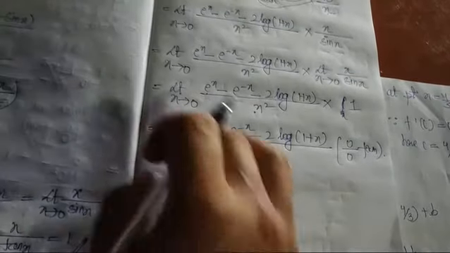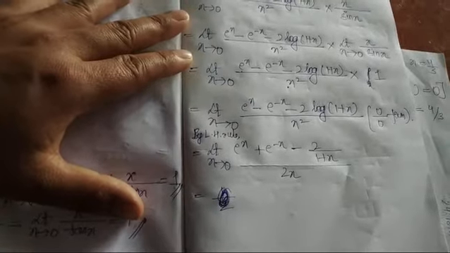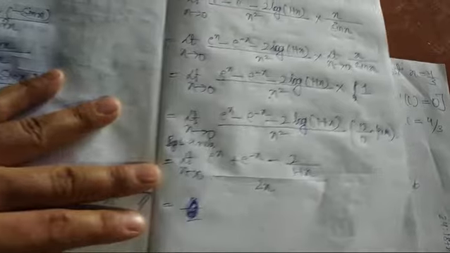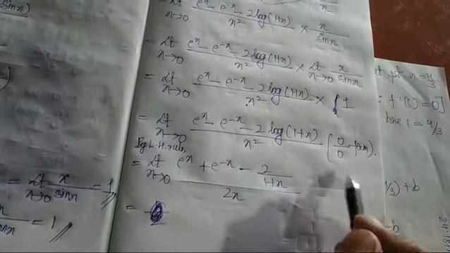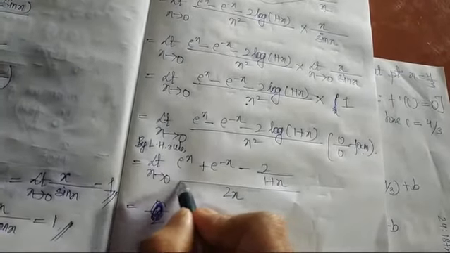Okay, I'm going to do the differentiation directly and then show you the video. So as we identify the form, it is 0 by 0 form. Now what we do is we use the L'Hospital rule here.